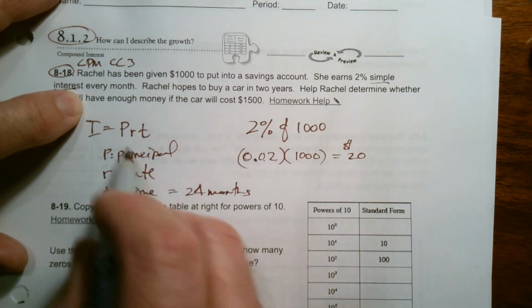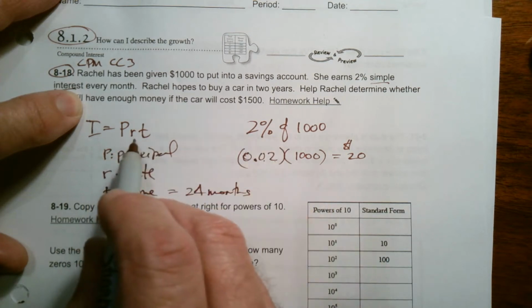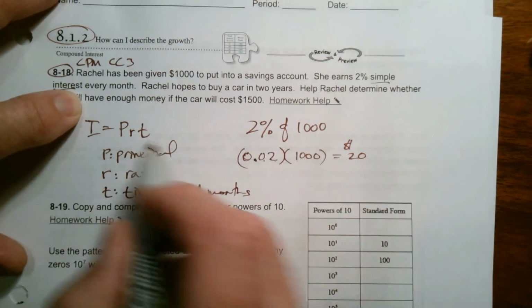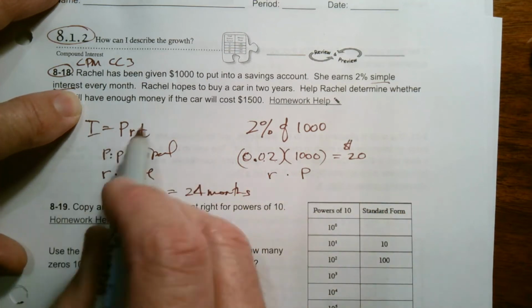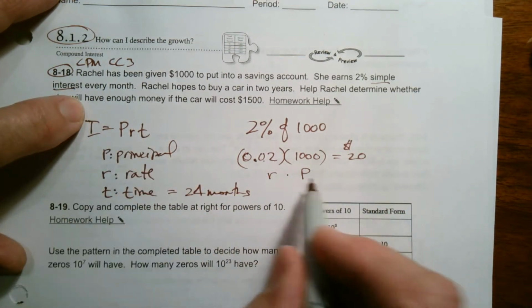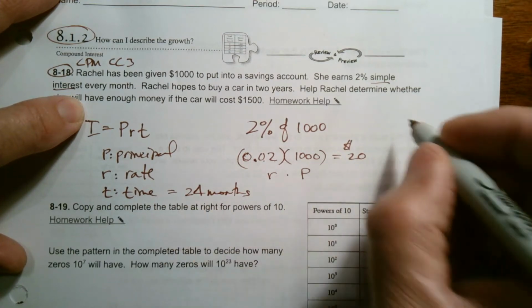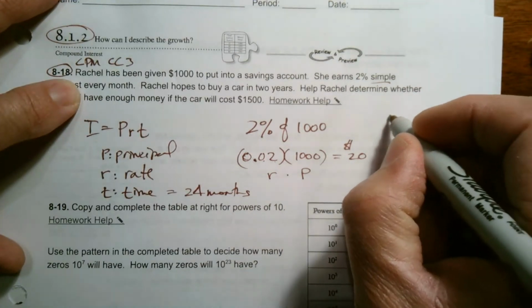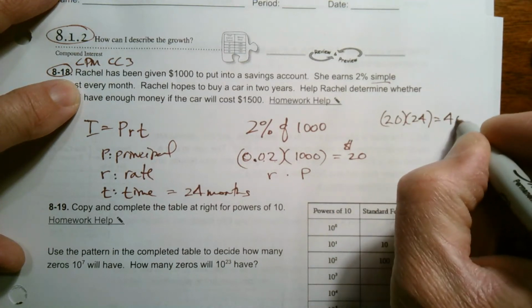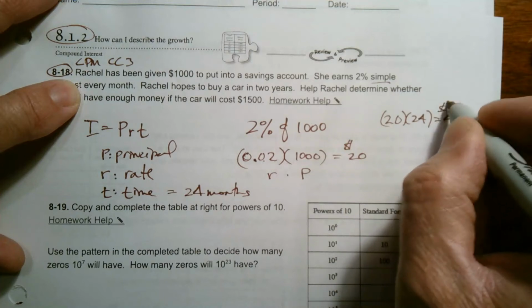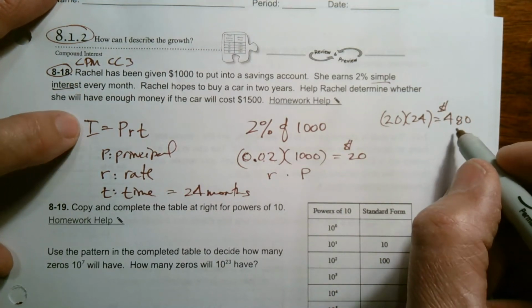So we took the principal times the rate. We already did that. This is the PR right here, principal times the rate. We did the formula without going to the formula. So that's $20. Now we take the $20 and multiply it by 24. 20 times 24 gives me 480. So the interest earned will be $480.